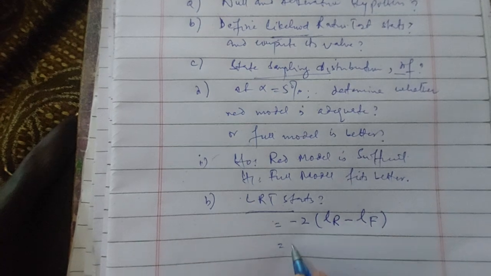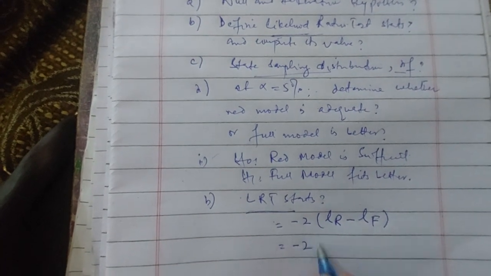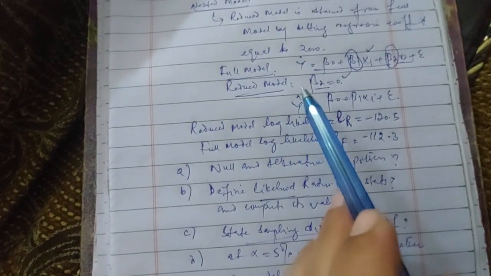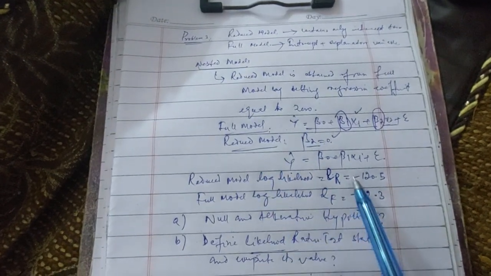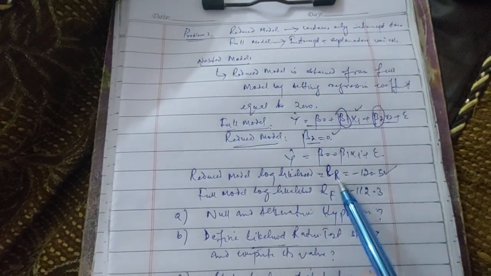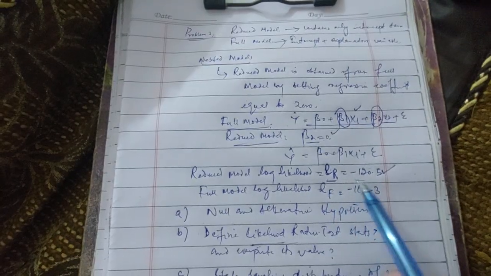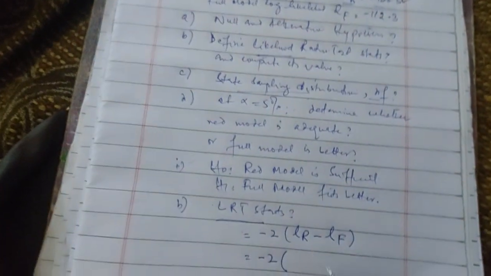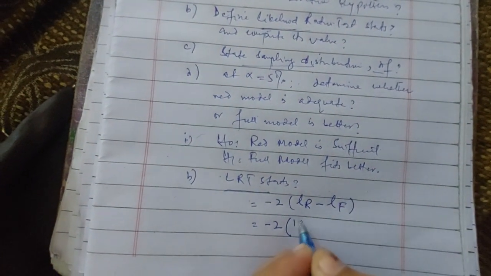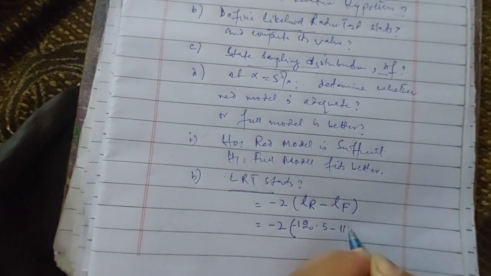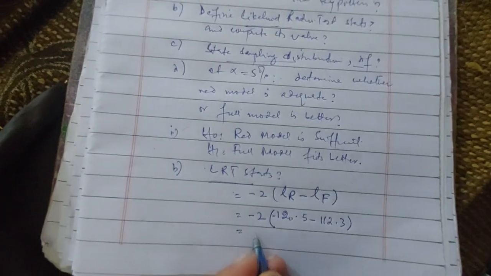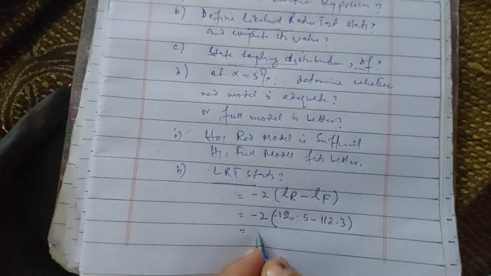So the reduced model is minus 120.5, minus 112.3.